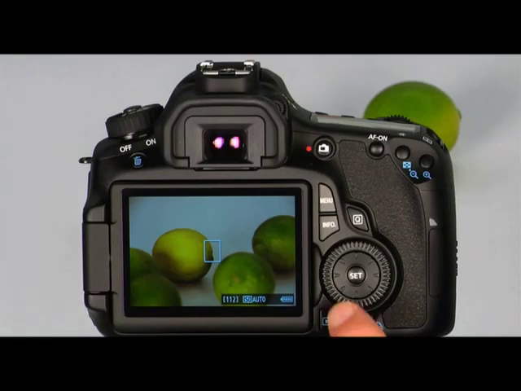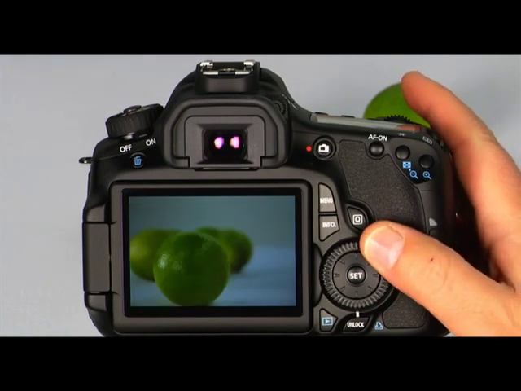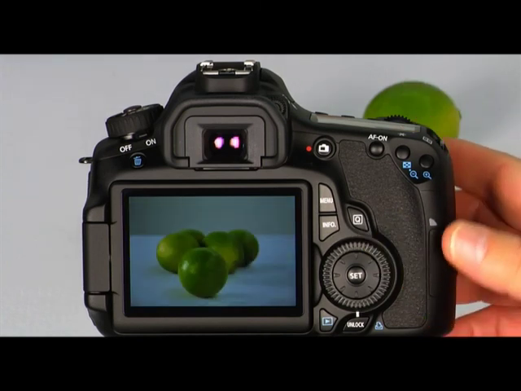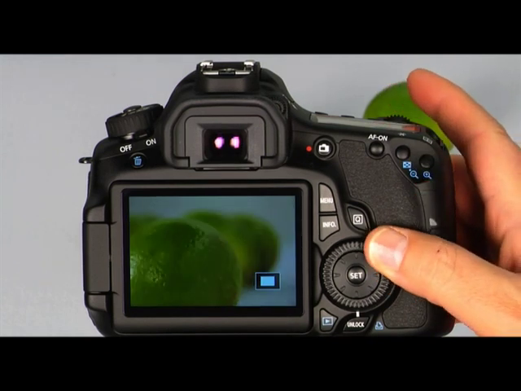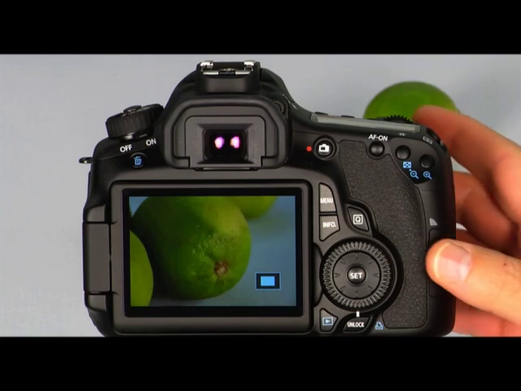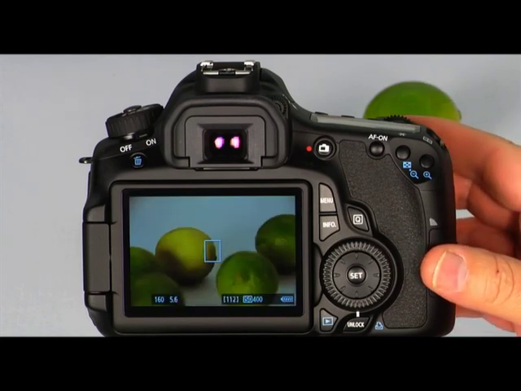To view the pictures captured on the SD card, press the playback button. Then use the quick control dial or multi-controller to scroll through the pictures. To zoom in on a picture, press the magnify button to enlarge the image and the multi-controller to view the desired part of the frame on the LCD monitor. Press the shutter halfway down to cancel this mode to continue taking pictures.